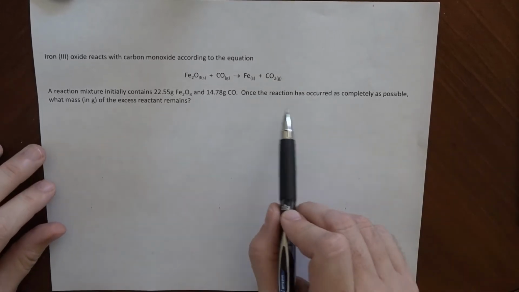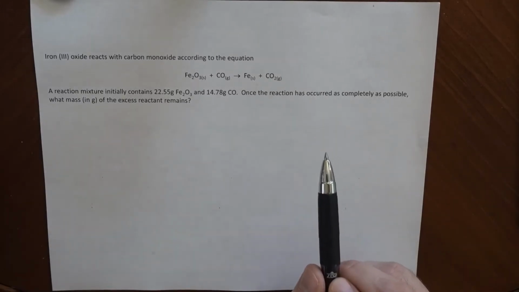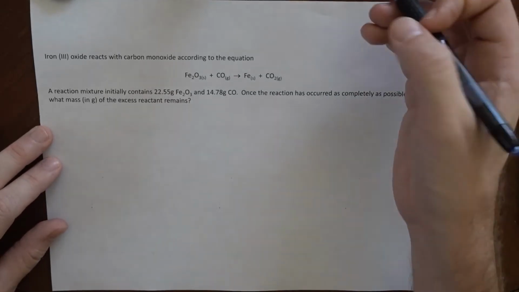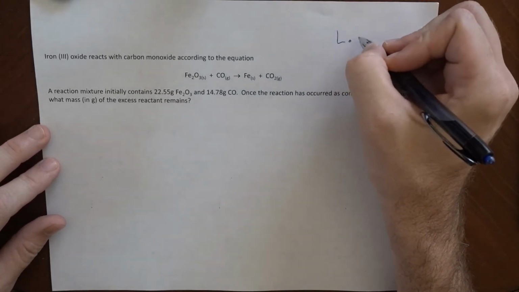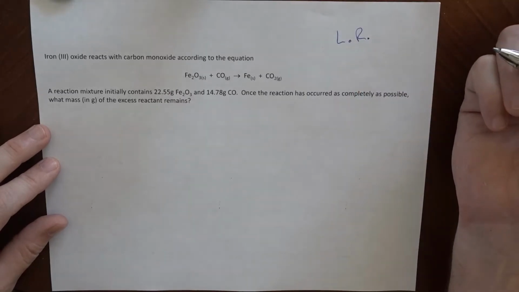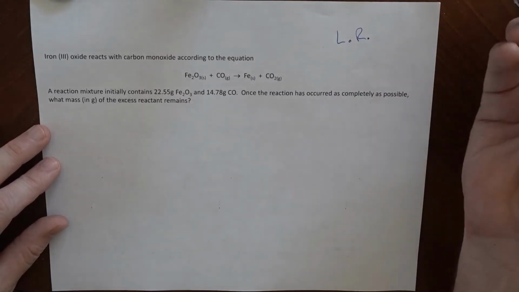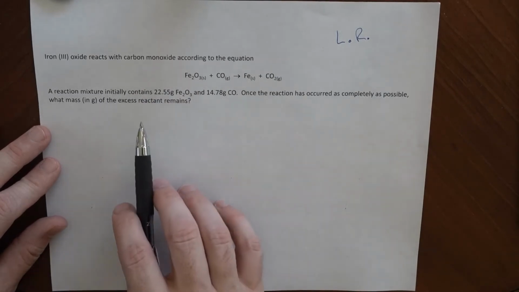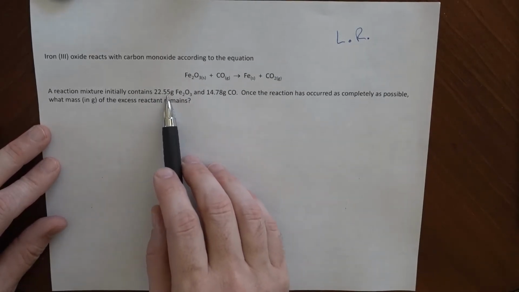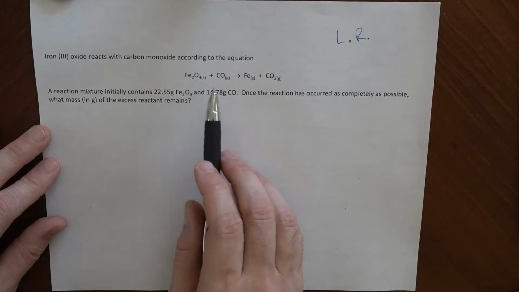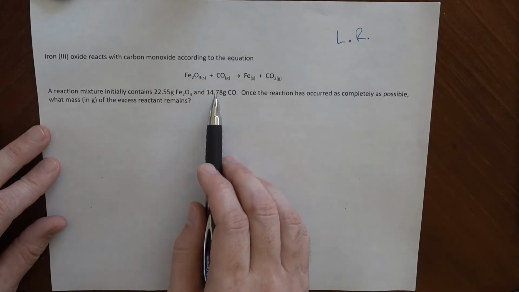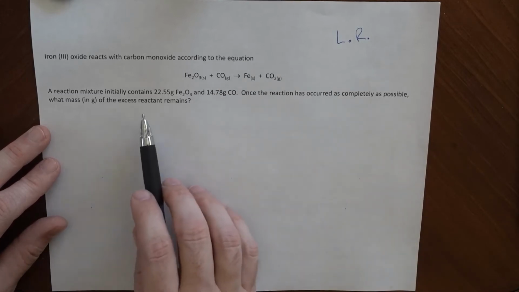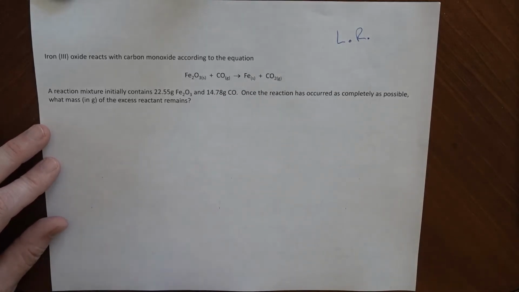So this represents the most challenging kind of stoichiometry problem I would give in a quiz or a test type situation, because this is a limiting reagent type problem, but there's a twist. So iron 3 oxide reacts with carbon monoxide in this equation. If I start out with 22.55 grams of iron 3 oxide and 14.78 grams of carbon monoxide, when the reaction's done, how much of the excess reactant remains?